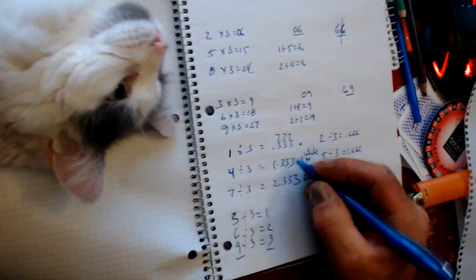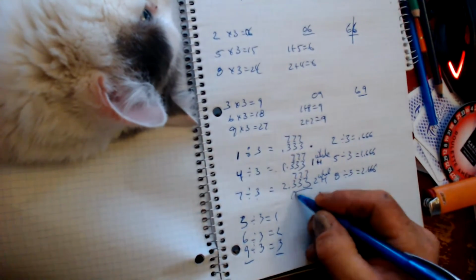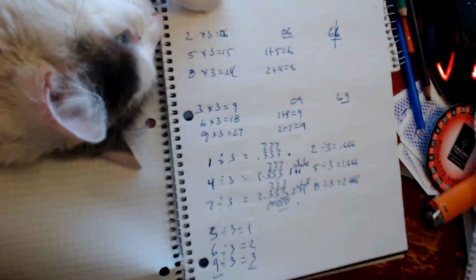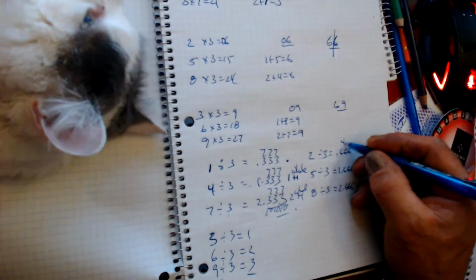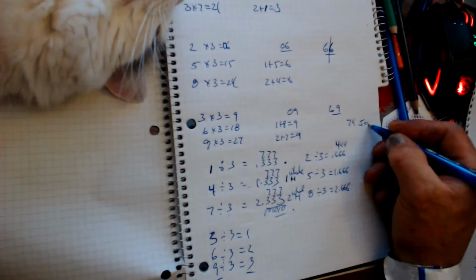And the reversals of all these are 7, 7, 7. Why? Because they create 10, 10, 10. The reversal of this one over here is 4, 4, 4, right? 7 and 4, Jesus of time.